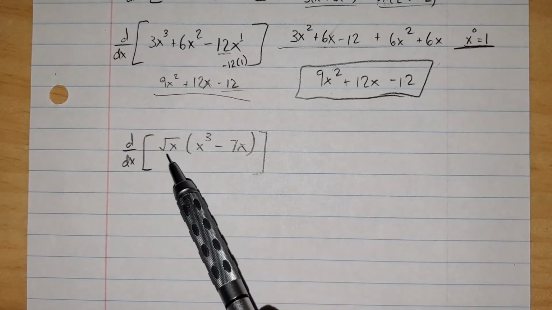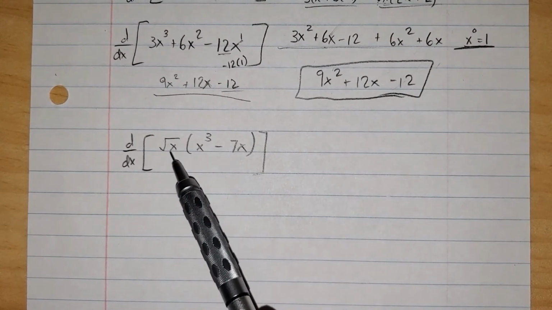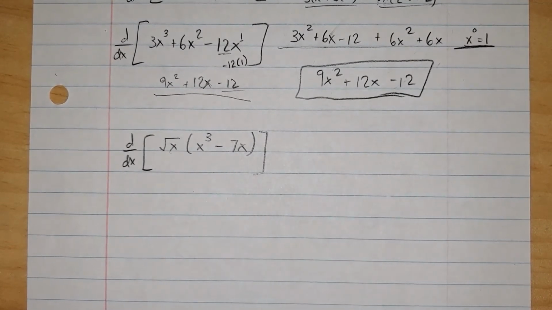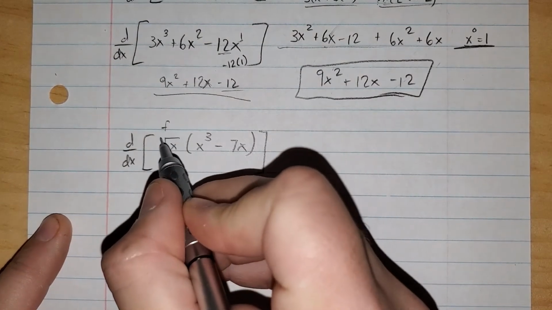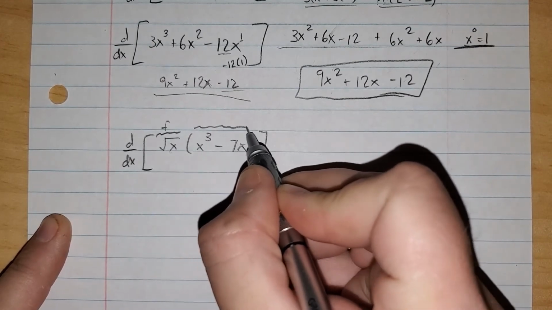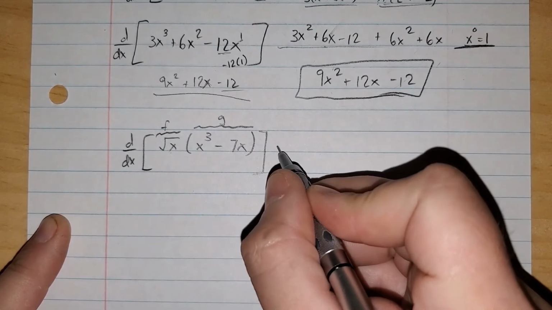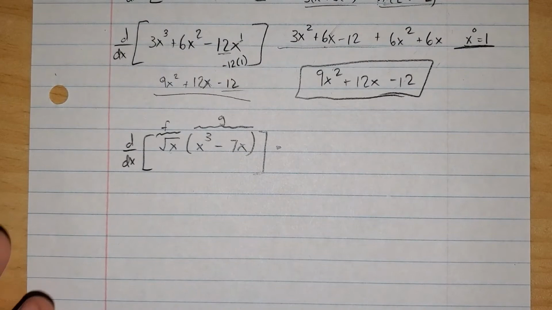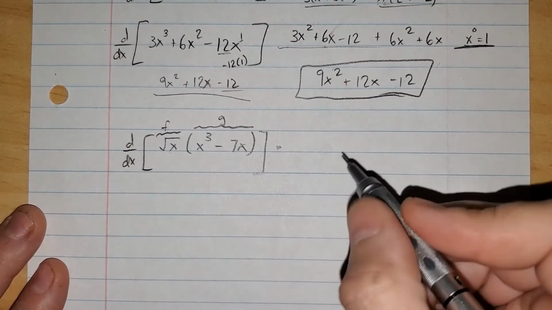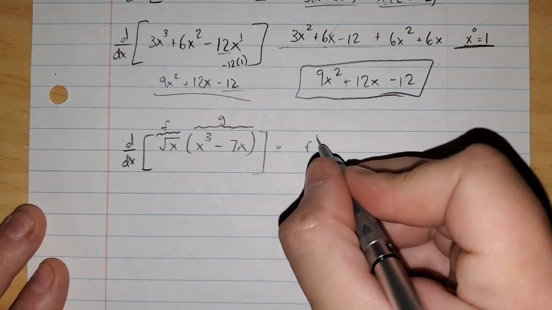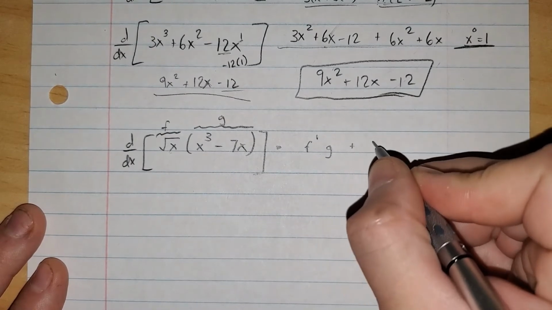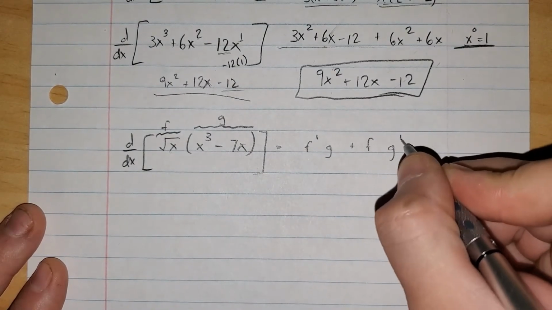Because of this square root, this is not something you could readily distribute to those guys. And so we would use the product rule. Whenever we use the product rule, we always want to go in and label our two functions. So this is our first function, f, and this is our second function, g. And I always write my rule. So my rule is this derivative is going to be equal to f prime g plus f g prime.